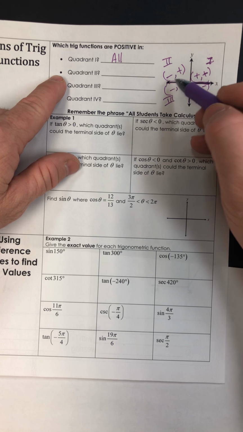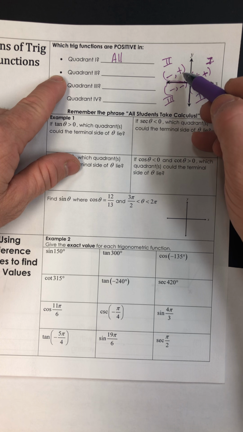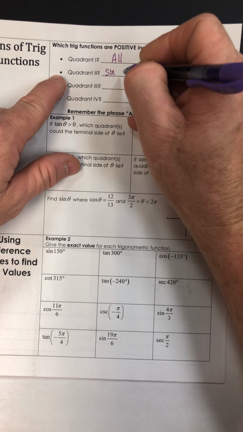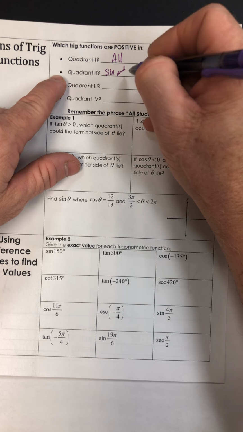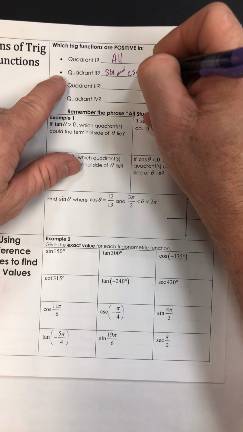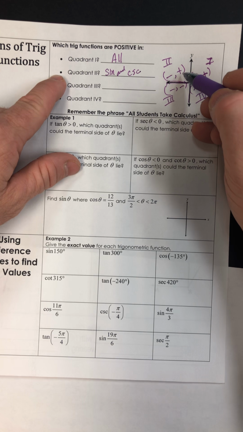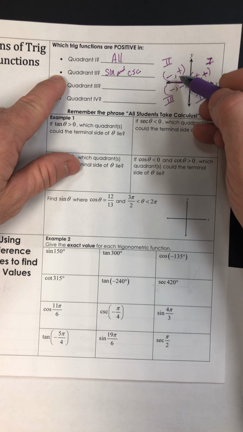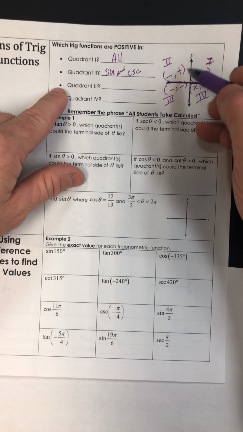Quadrant 2. Cosine is negative, sine is positive. So in quadrant 2, sine is positive and its reciprocal function, which would be cosecant. What about the tangent and cotangent? Well, you divide those to get the tangent and cotangent. If you divide those, it'll be negative, so it's not going to be tangent, cotangent. We want the positive ones.